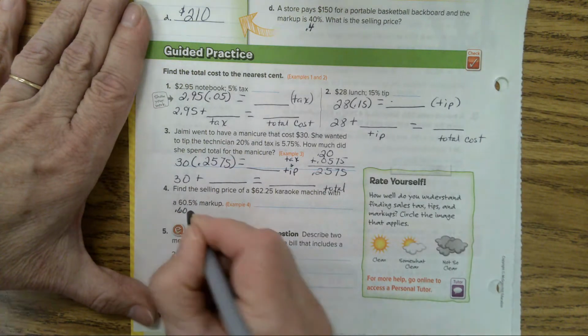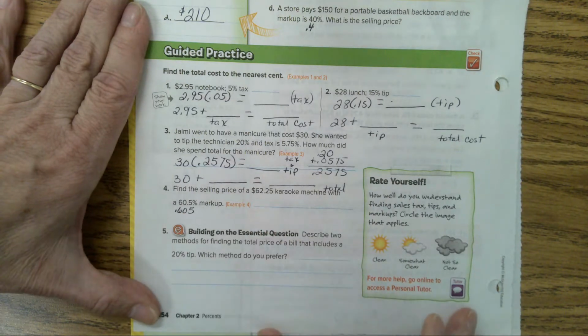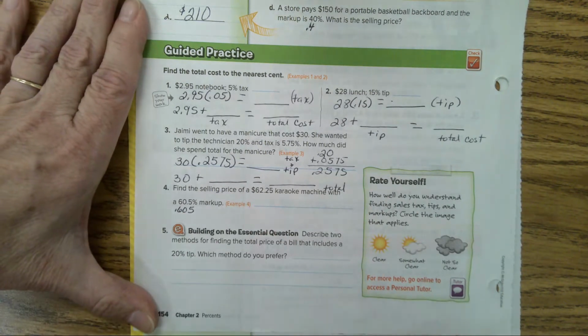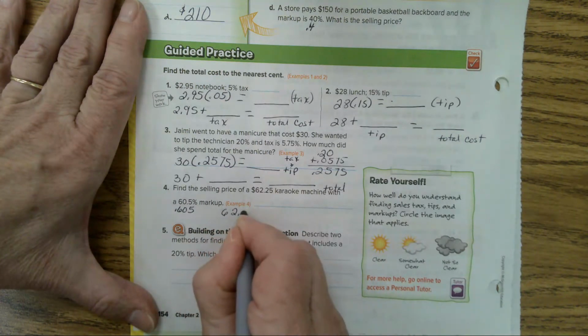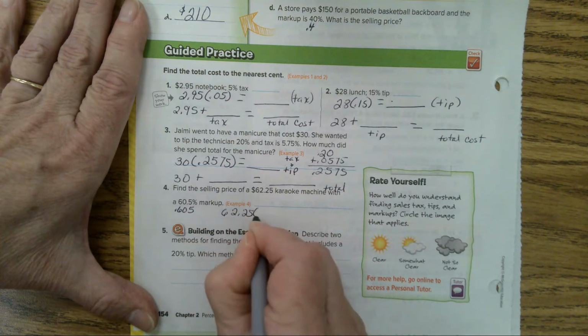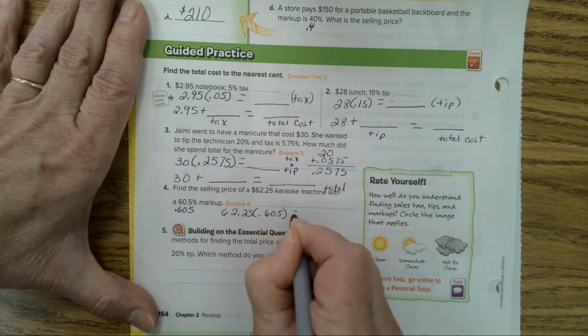The mistake that most kids make on these is they do not change their percents to decimals correctly. So make sure you do so. You just have to move it 2 places to the left. Easy.